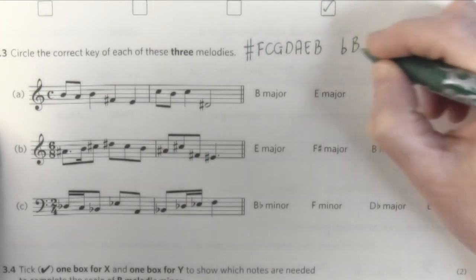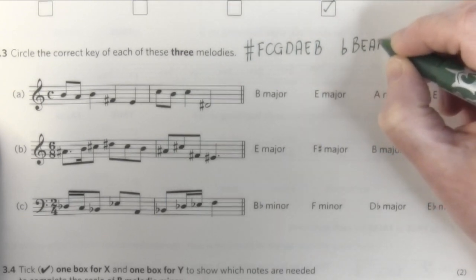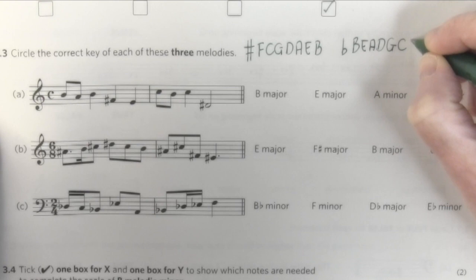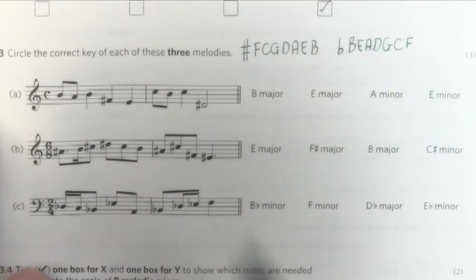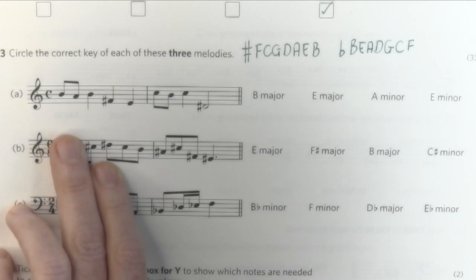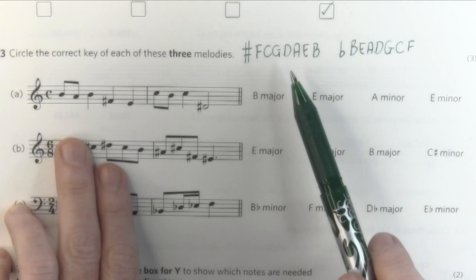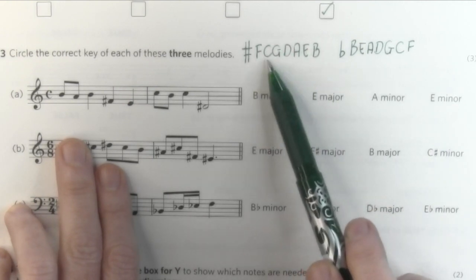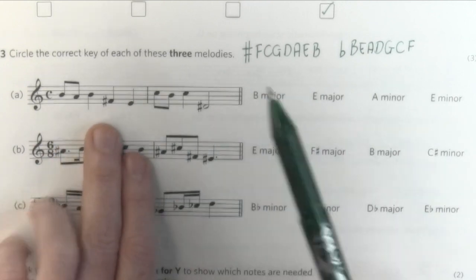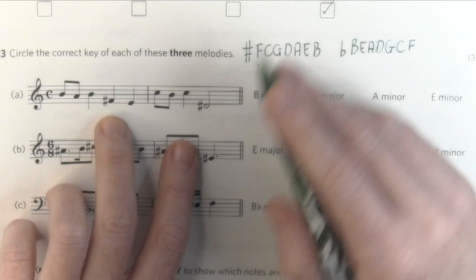The flats are opposite. Si, mi, la, re, sol, do, fa. Big elephants ate dinosaurs, goat, cheese and figs. Okie dokie. So we don't have a key signature, but we can make our own one by putting a dot close to the sharps. So for example, in this case, we have fa sharp and re sharp.